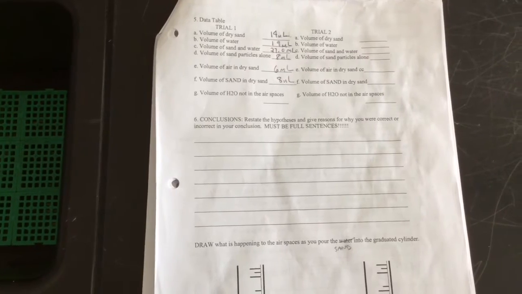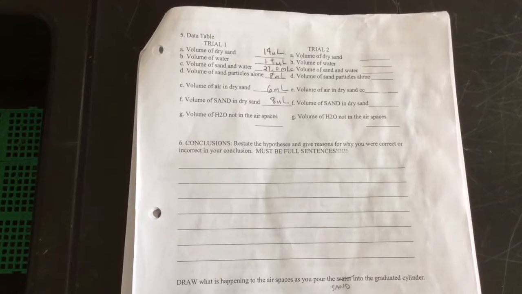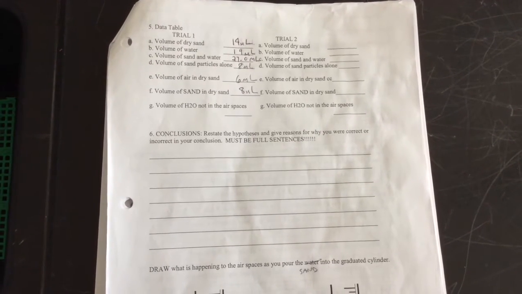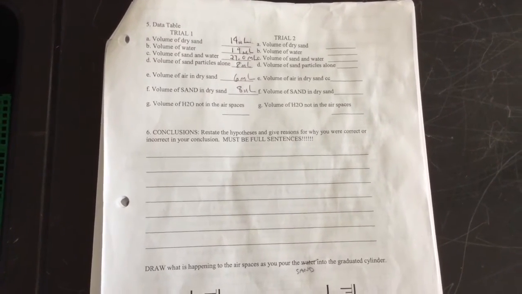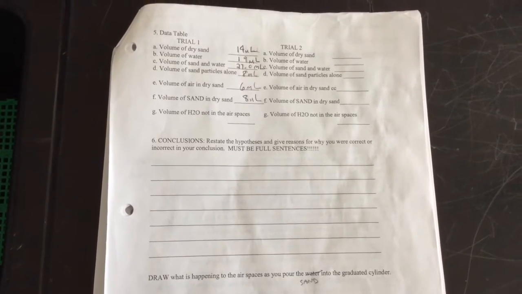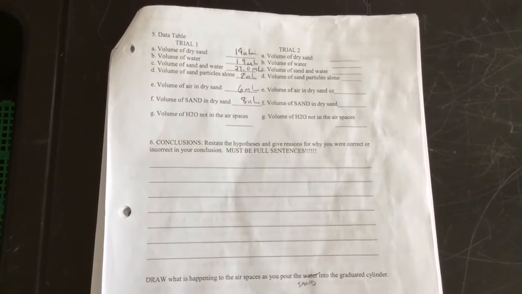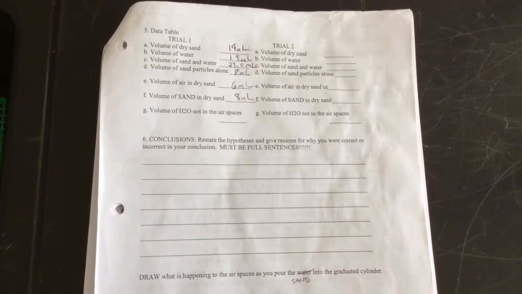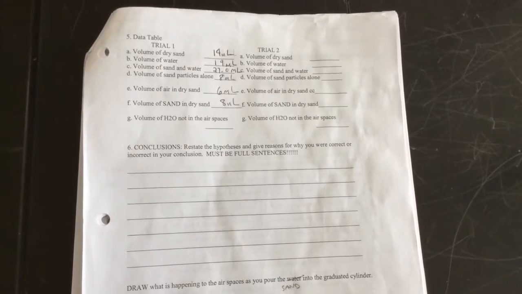And lastly, we're going to look at the volume of water not in the air spaces. So this is the amount of water that is left after it fills in the air spaces in the dry sand. In order to get this, you're going to subtract letter D, which is the volume of the sand particles alone, from letter B, which is the volume of water. Again, this is the amount of water that is not in the air spaces inside your sample of sand. Correct answer there is going to be 11 milliliters.